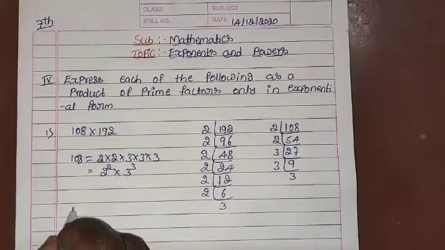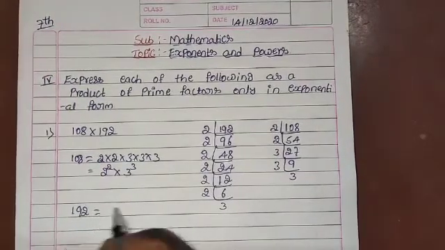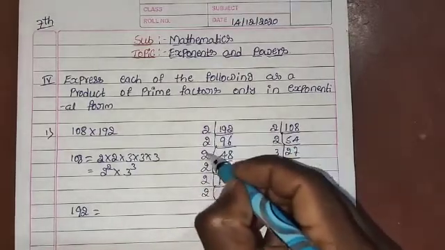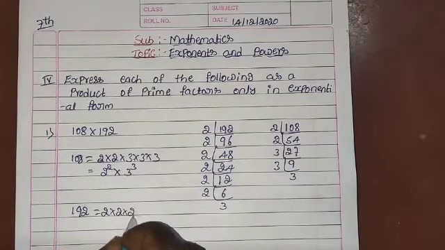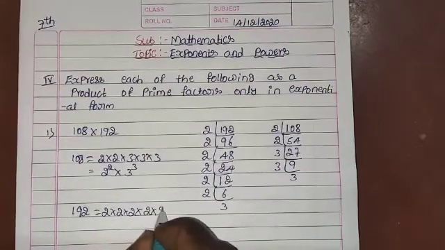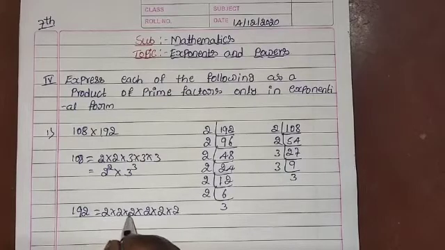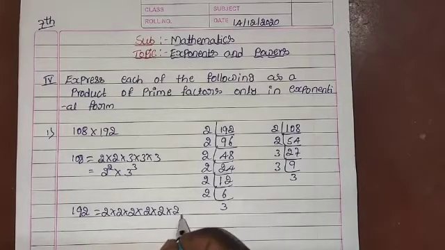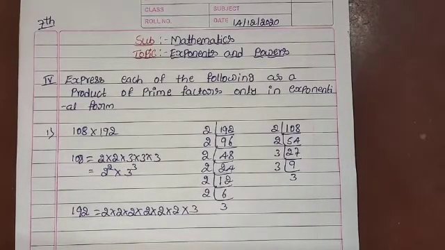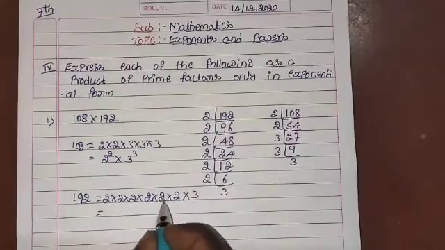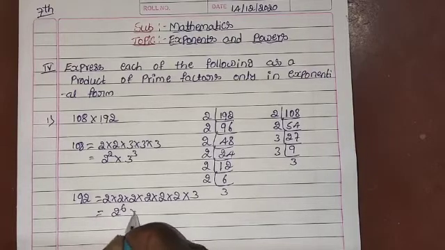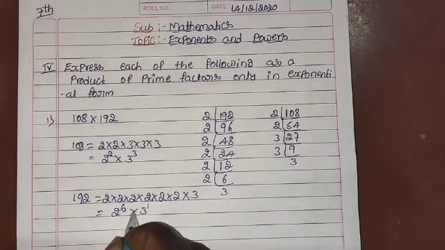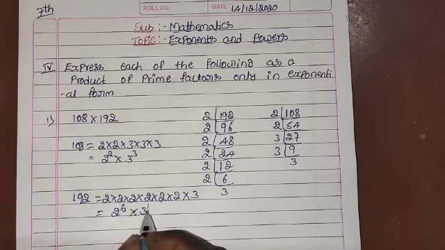Now we can write 192 as 2 divided how many times? 1 2 3 4 5 6 times, so we write 2 into 2 into 2 into 2 into 2 into 2, and 3 is one time. Here 2 is multiplying 6 times, so we can write it as 2 to the power of 6, into 3 multiplying one time, which is 3 to the power of 1. There is no need to mention 1.